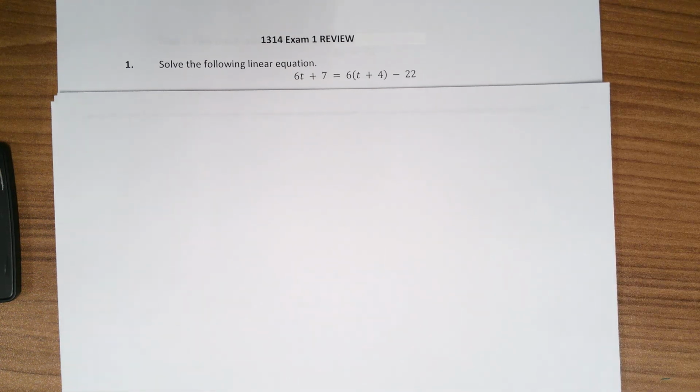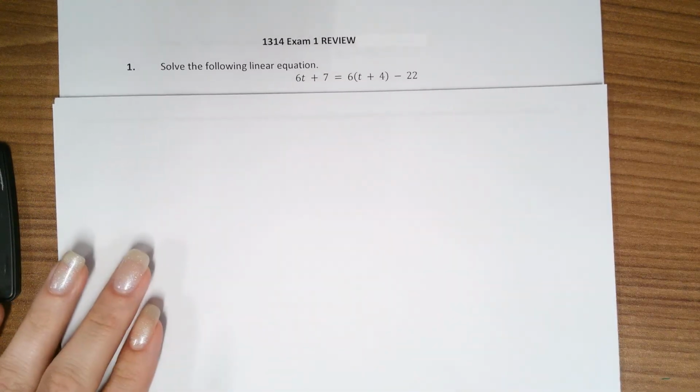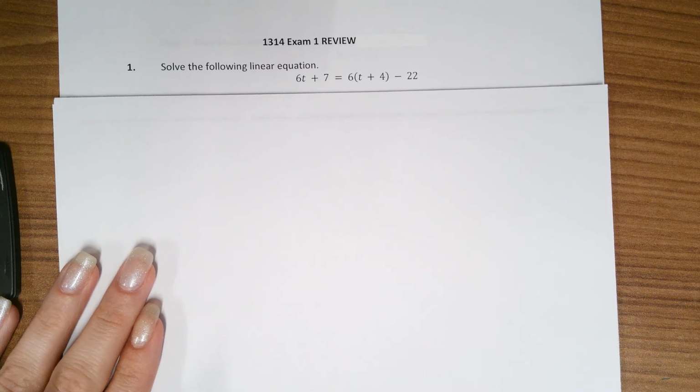Right, so we're looking at the College Algebra Exam 1 review. There are different versions as far as the numbers go, but all the problems are in the same order and are worked out the same way. So let's start with number 1.